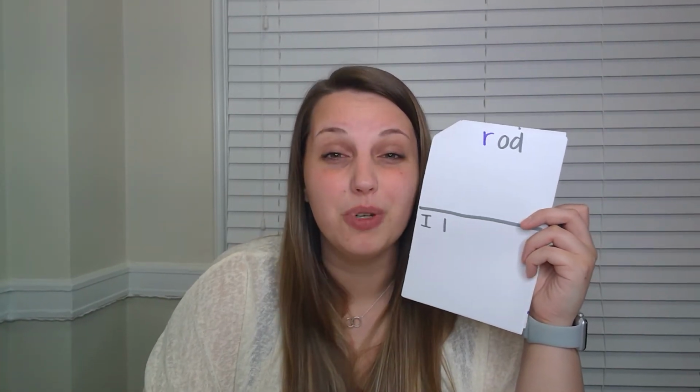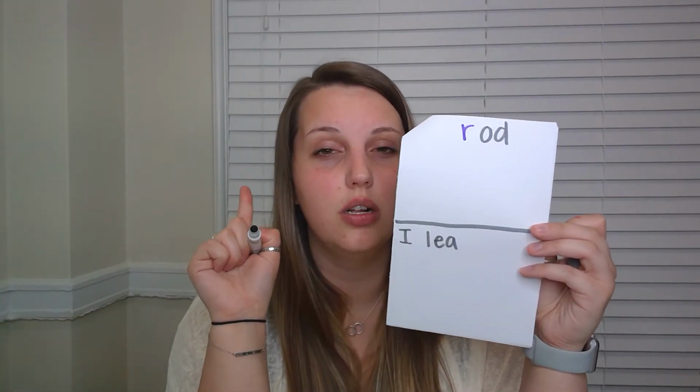Learned. The first letter we need is an L. Right, an L. And the next two letters, if you sound spell this word, you would say L, L, R, right. But between the L and the R are two vowels. The two vowels are an E and an A. So L, E, A. Would you please write those two vowels after your L? And then we have that R.